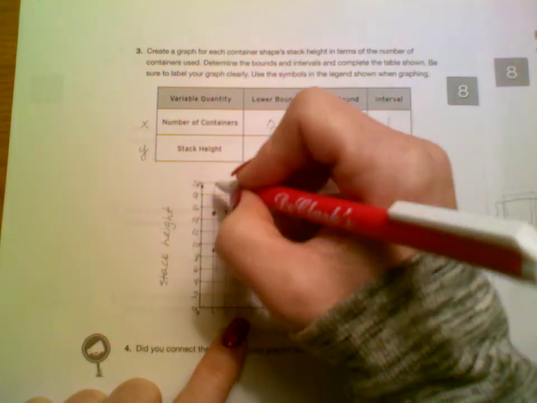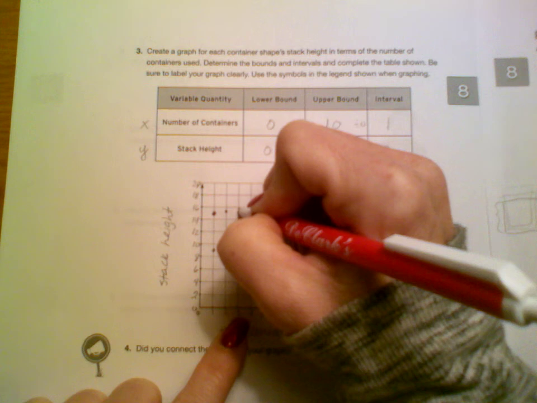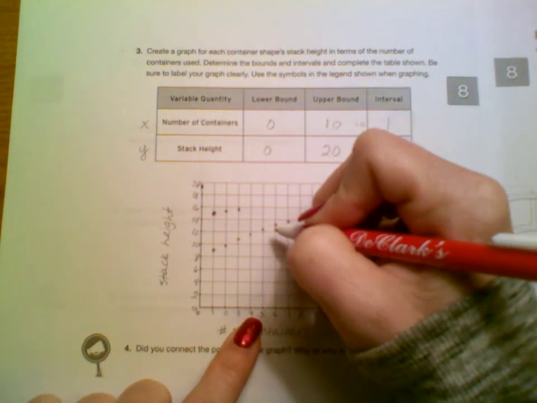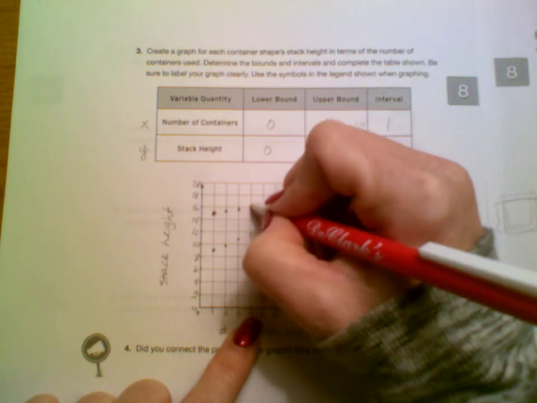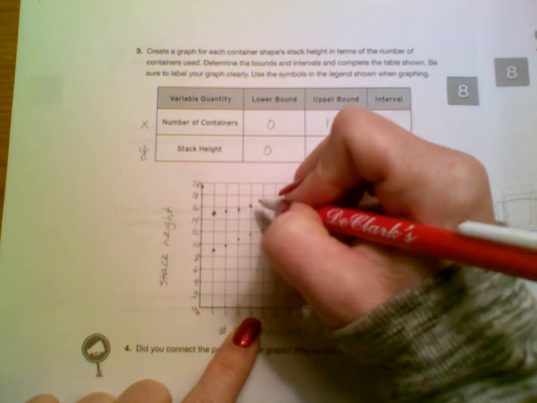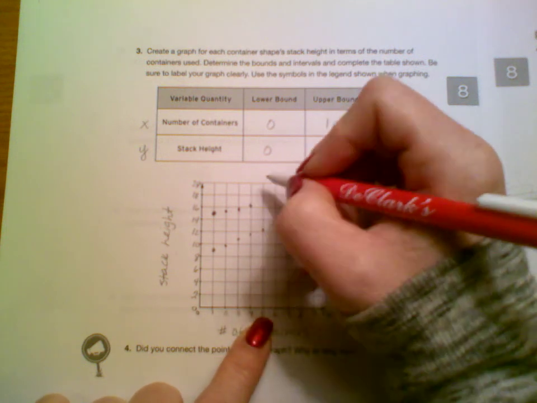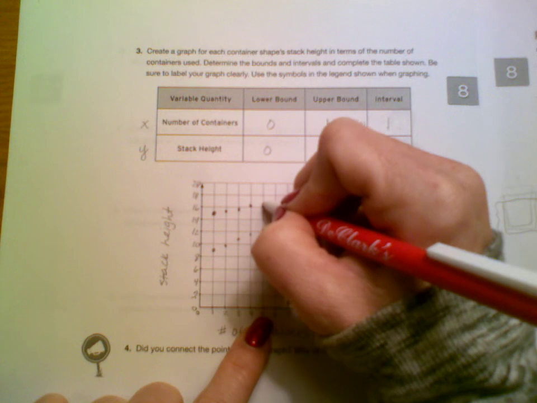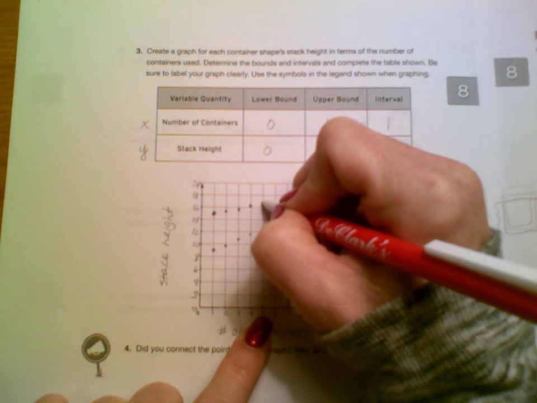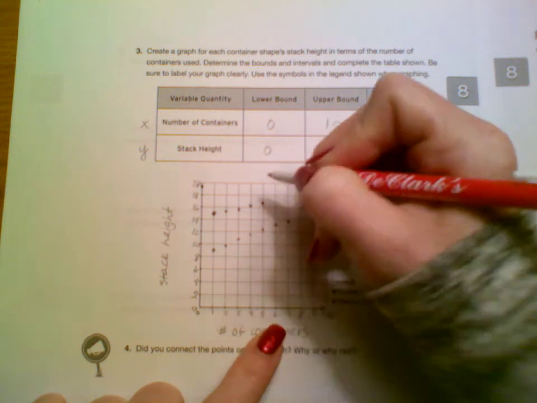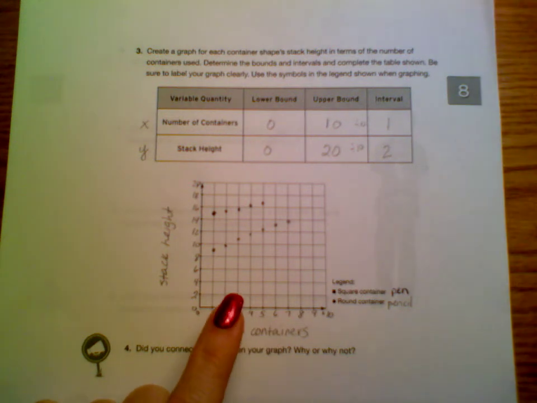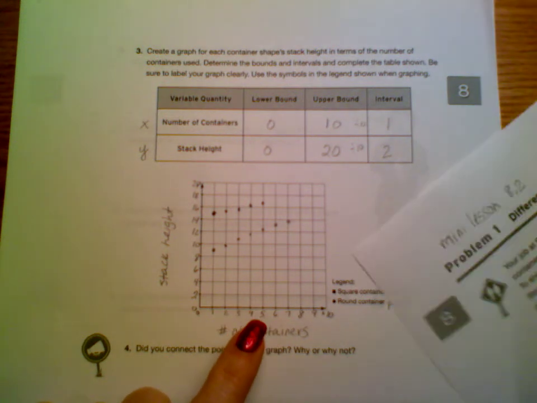3, 15.8. 4, 16.2. 5, 16.6. Now again, I'm going to try to find this pattern in the table.